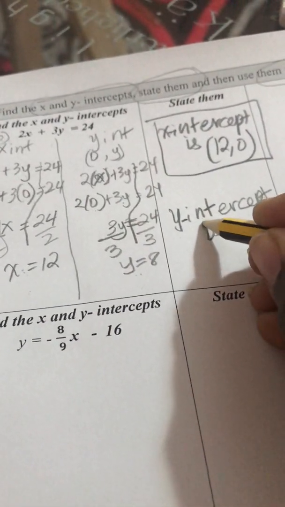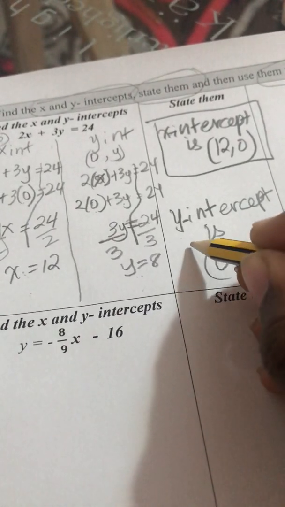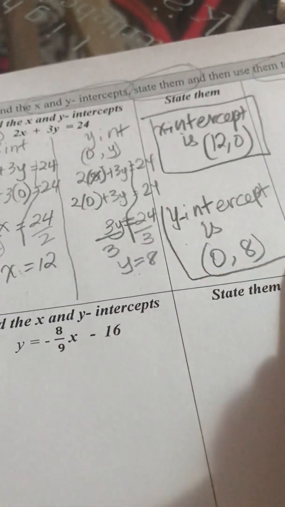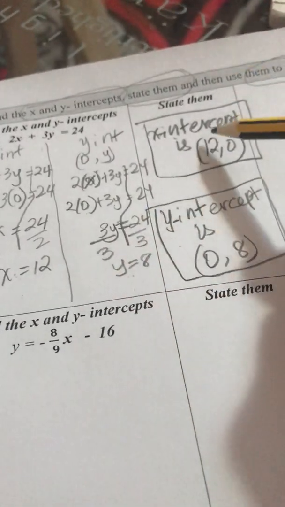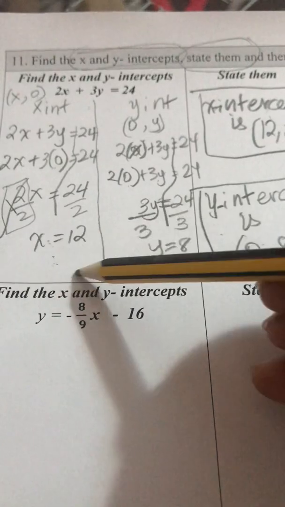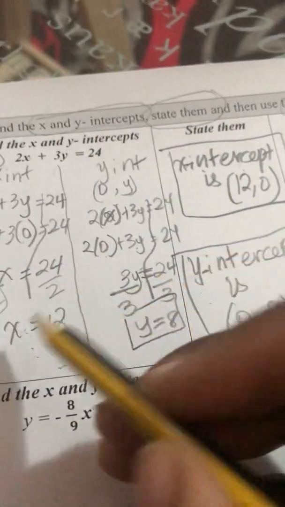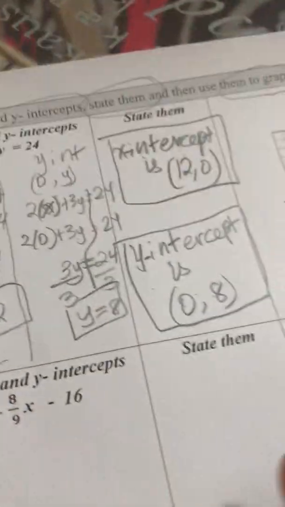My y-intercept is 0, 8. And this is my other answer. I needed to state both of them. I needed to find both of them. All right. Oh, yes. Okay, you can box that and box that.